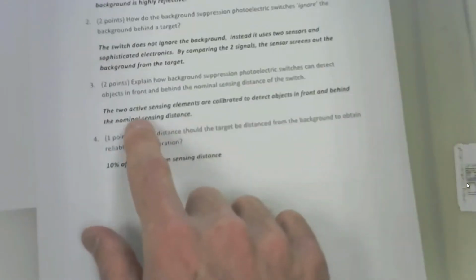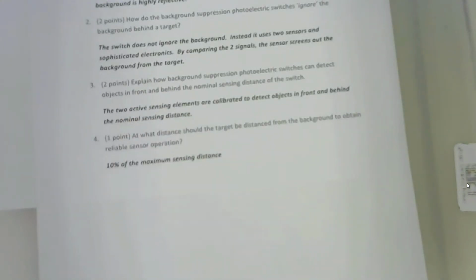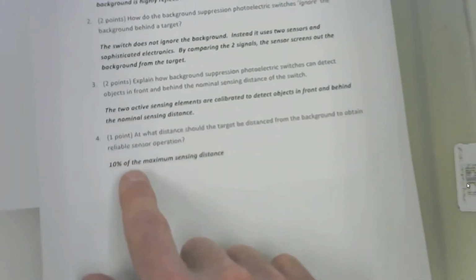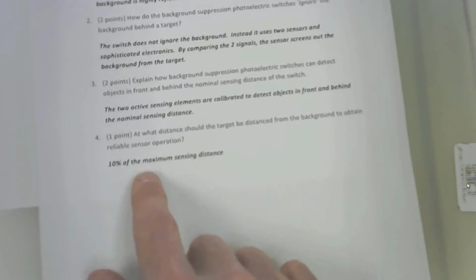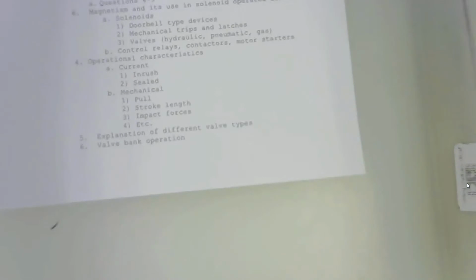Background suppression, the 2 active sensitive elements are calibrated to detect lights in front and behind. And what is the distance? About 10% of the maximum sensing distance. Okay, moving on, getting there, a couple more.